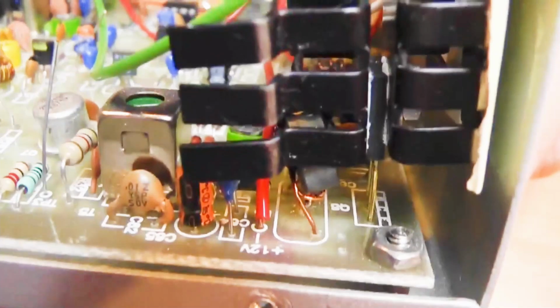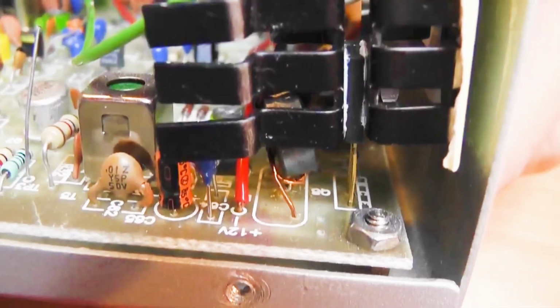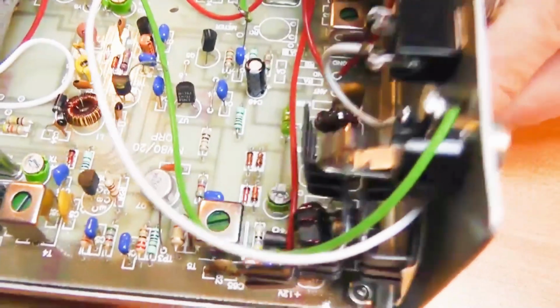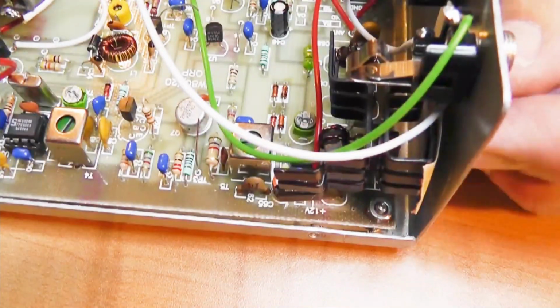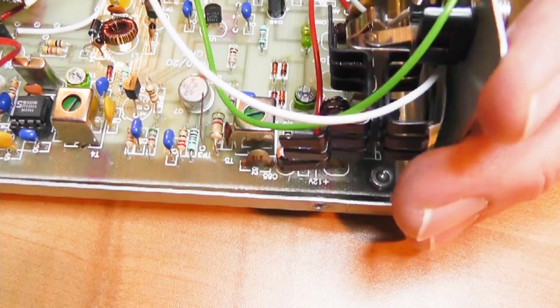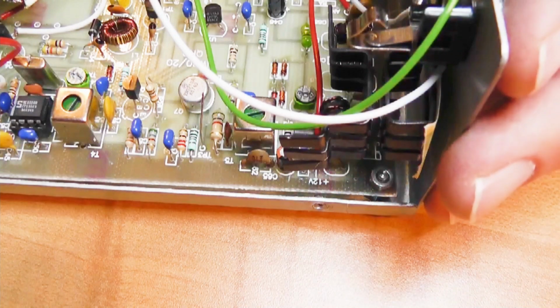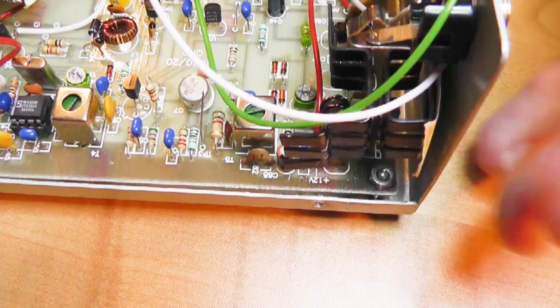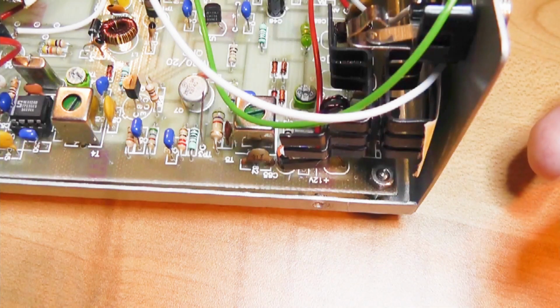I'll mention just one last item, and that's this thing encased in all these black fins. This right down here is the power output transistor, and the reason it's got that big heat sink on it is because it handles several watts of power, up to 5, and it creates some heat in the process of doing it. And that's a nice little tour of what the inside of this device looks like.